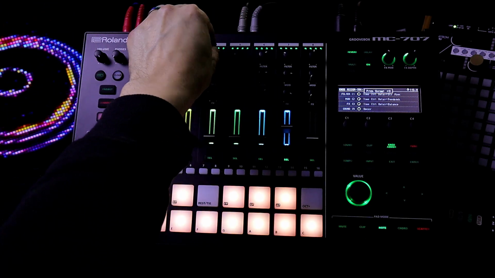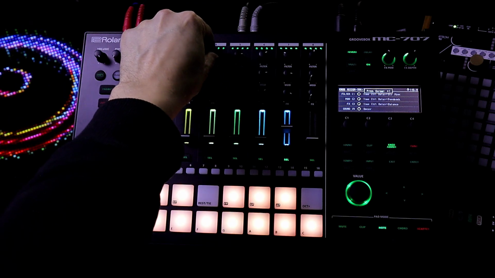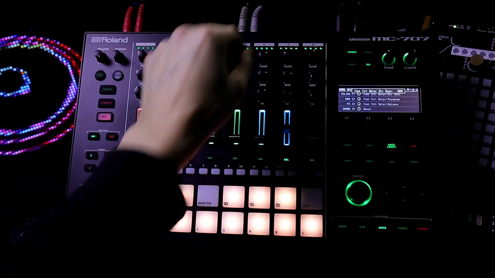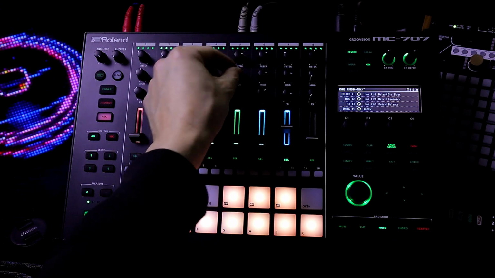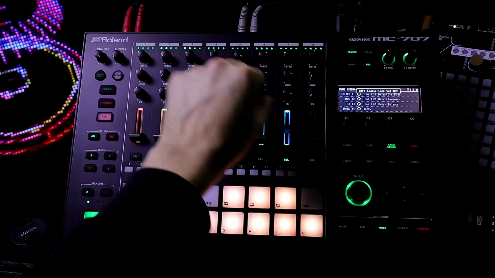So we can just keep playing around with all of these settings here. Who knows what will come out of it. It's just out of control here. So we can change all the settings over here and see what it does to the sound.